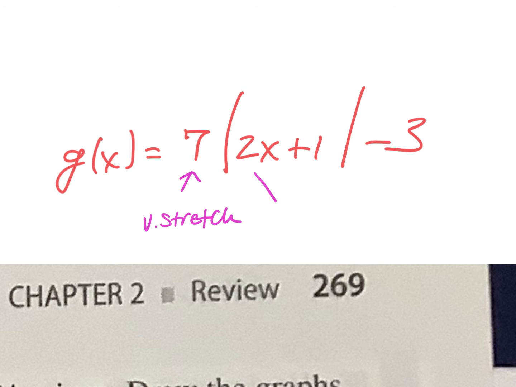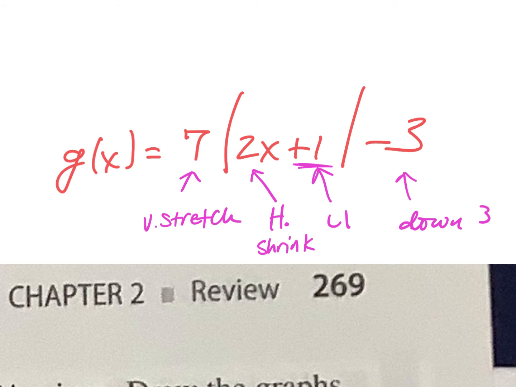What is this since it's inside? Zach, this is what you just asked me. That's going to be a horizontal. Now, I would think it's a stretch because it's bigger than 1. But remember, anything with x is the opposite of what we think. So this is a horizontal shrink or compression, however you want to say it. This plus 1 that is inside is going to move me where? To the left 1. Good. And then what does this minus 3 mean? Down 3. Very good, guys.